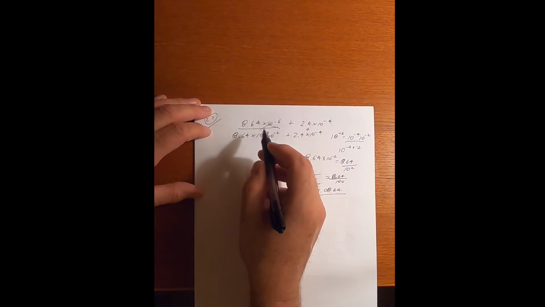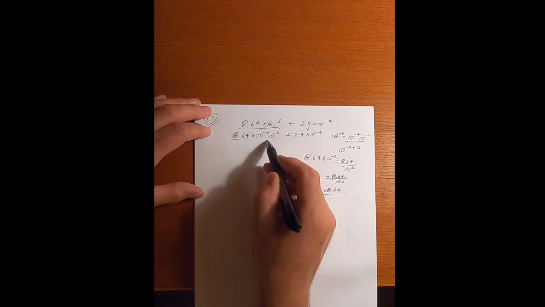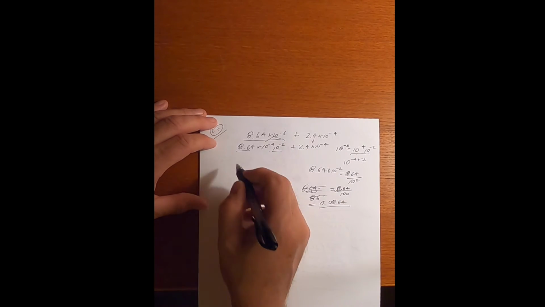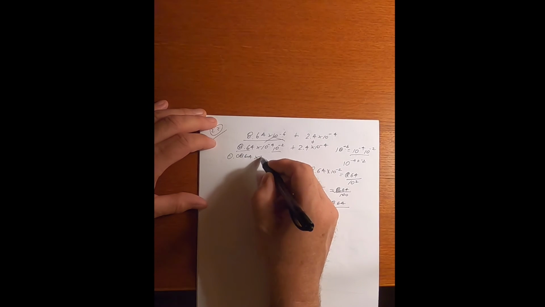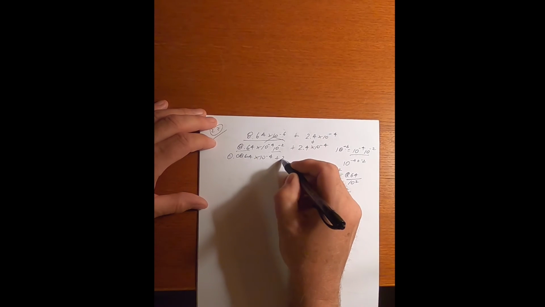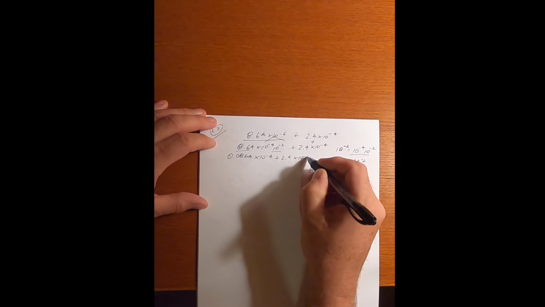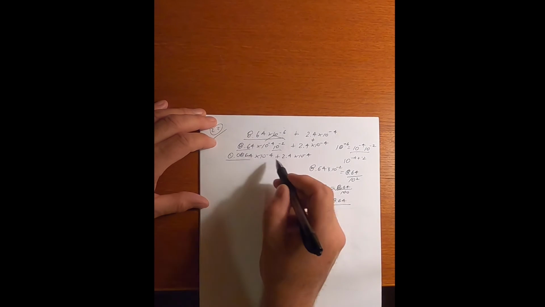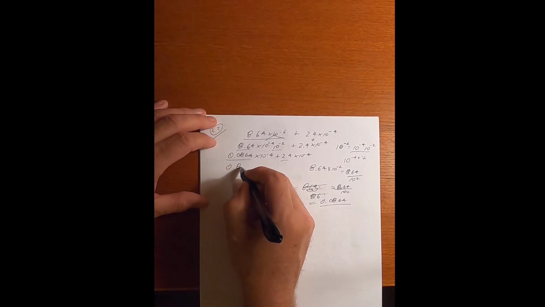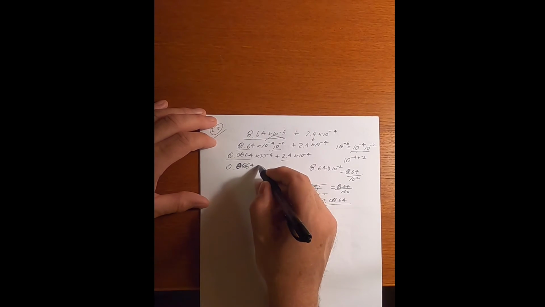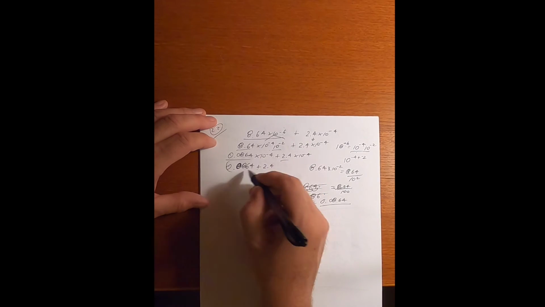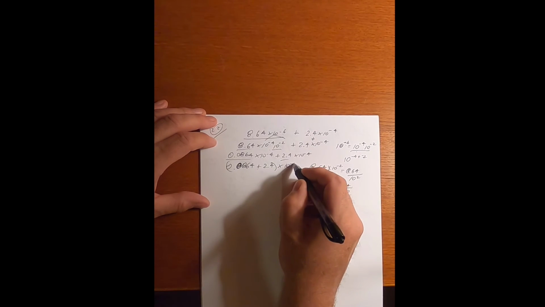All right. So I replaced this with this number, 0.0864 times 10 to the minus 4 plus 2.4 times 10 to the minus 4. I'm good. Now just add these two. 0.0864 plus 2.4 times 10 to the minus 4.